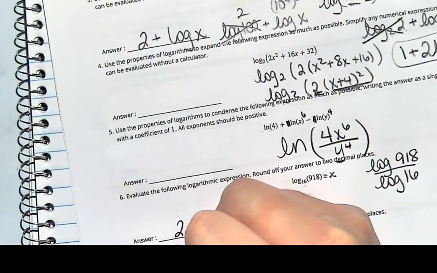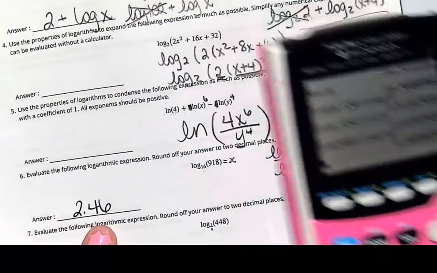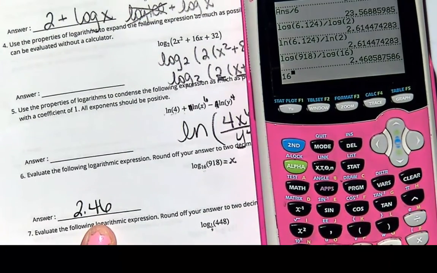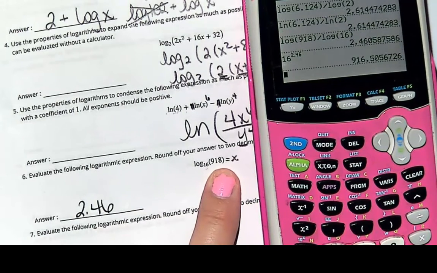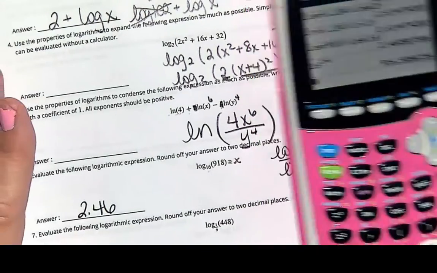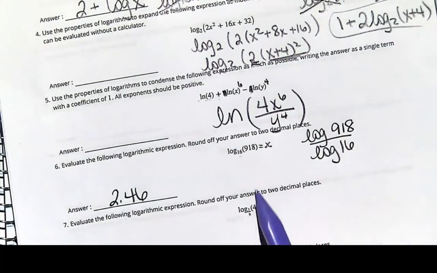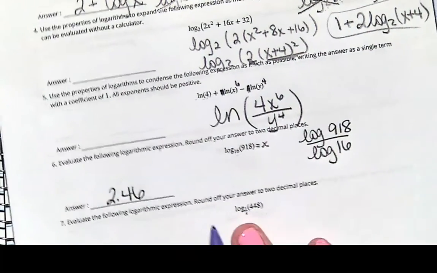So basically, here's what you just learned. If I take 16 and raise it to the 2.46 power, I will get almost 918. So there's a rounding error, but that's fine. I mean, because we were told to round, okay? So that's what you're finding. You're finding the power to raise 16 to get an answer of 918.